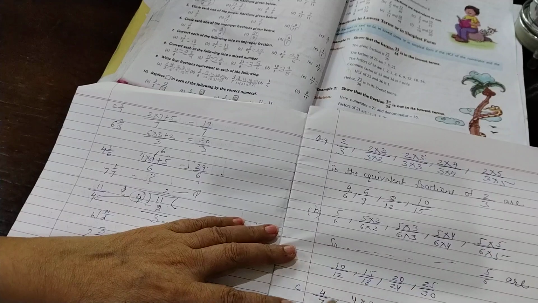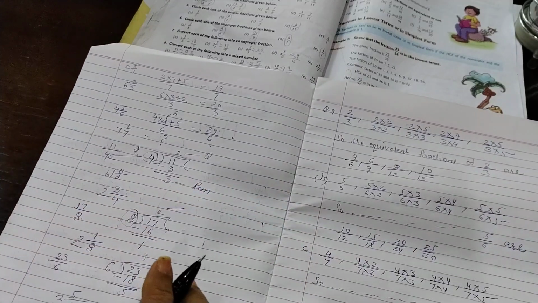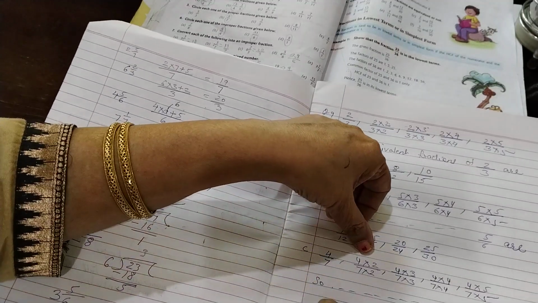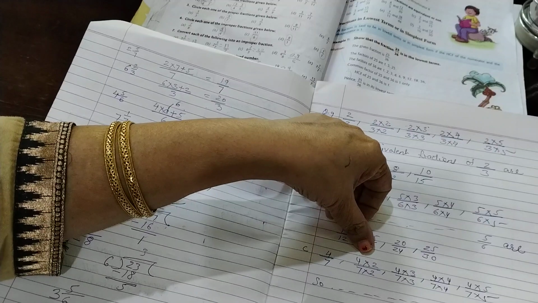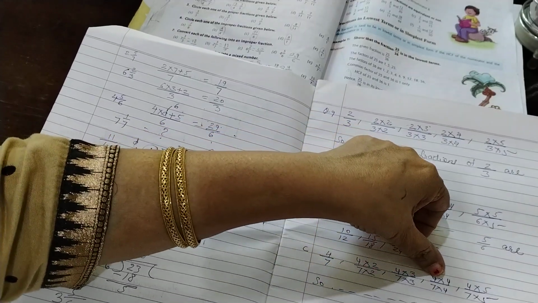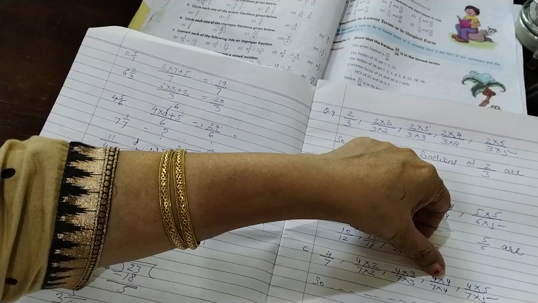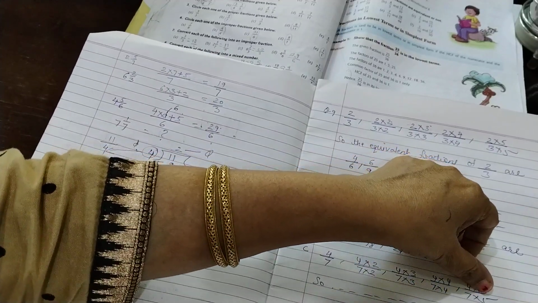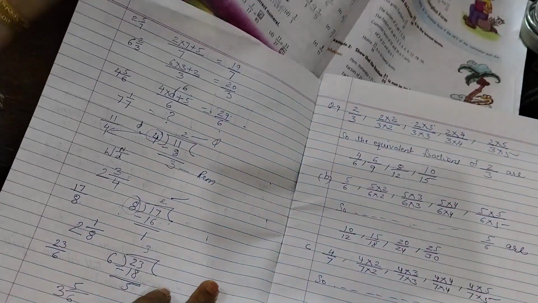Don't do like this and say that you only told us to do like this. No, you have to write. So the equivalent fractions of 4 by 7 are 8 by 14, 12 by 21, 16 by 28 and 20 by 35. Okay?